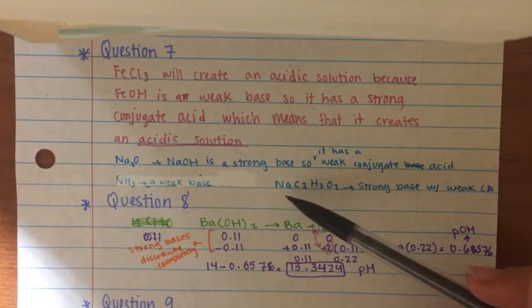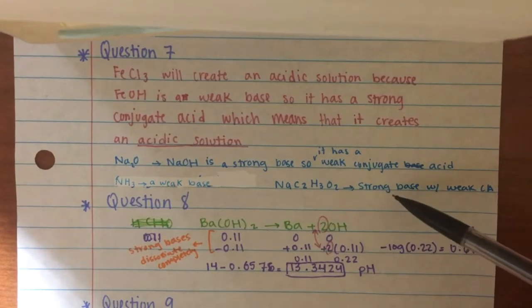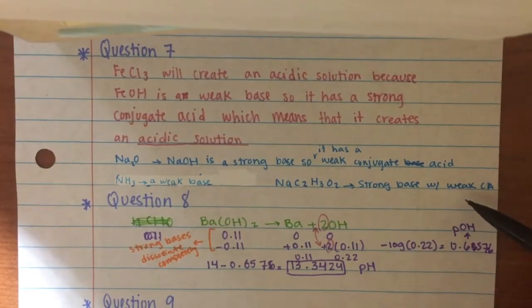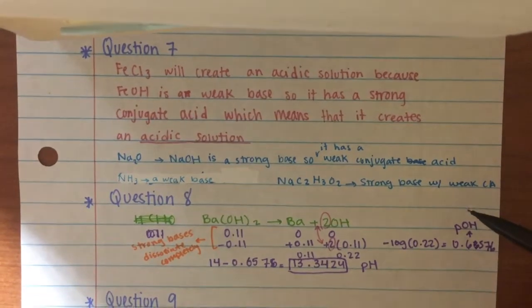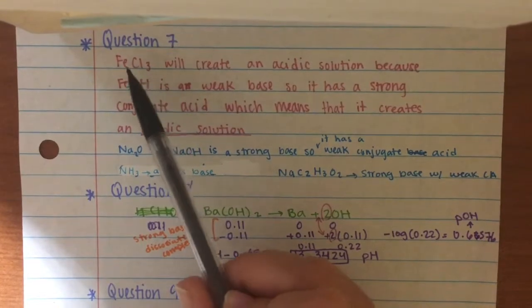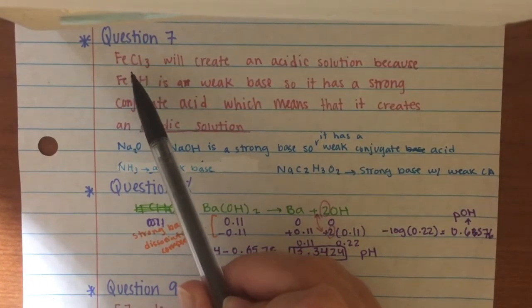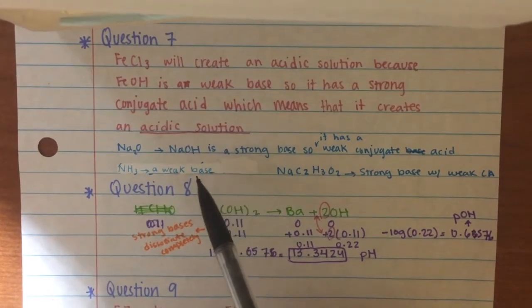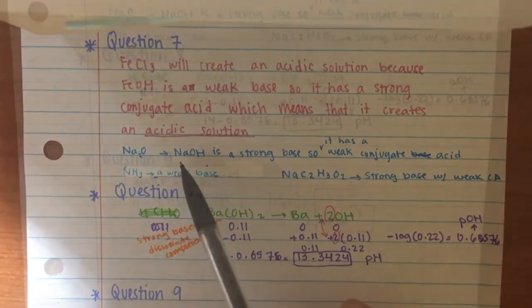NaC2H3O2, again, NaOH comes from a strong base, so the conjugate acid will be a weak conjugate acid. So the only right one is FeCl3 because FeOH is a weak base, so the conjugate acid will be a strong conjugate acid, so it'll create an acidic solution.